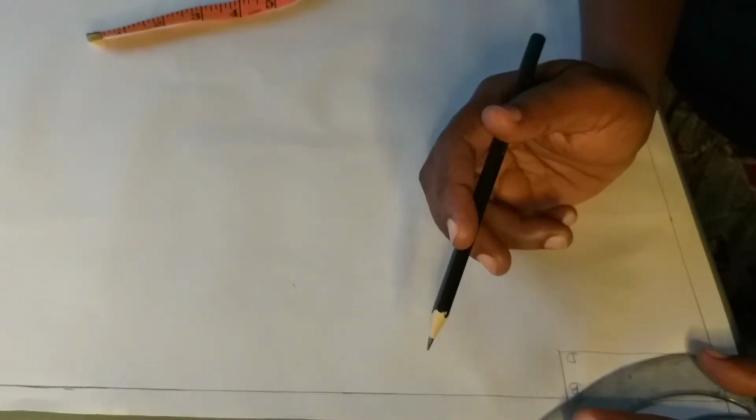Now, with the aid of your curved ruler, draw the neckline as shown here. From point B, connect with a smooth curve to point C. If you do not have a curved ruler, you can draw freely using your hand.